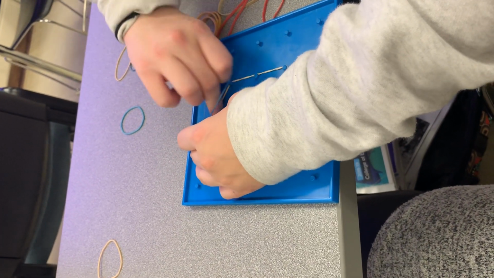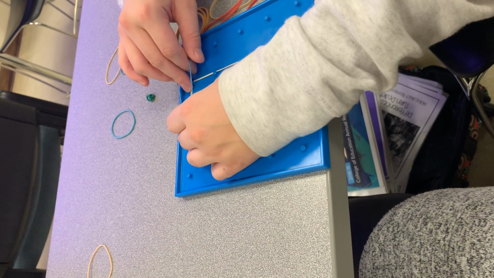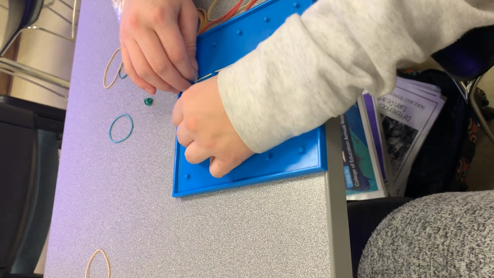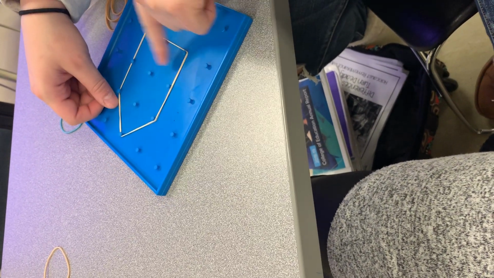Wait, but you're making the same shape. But it's in a different angle. Gotta be a different shape. Different shape? We can't make another rectangle. We have to make another shape. Okay. Let's think.